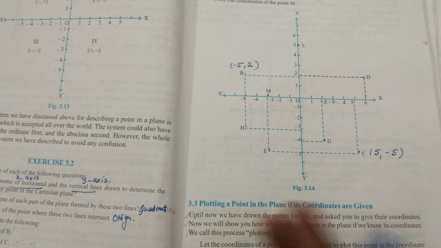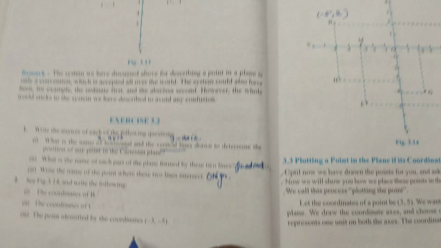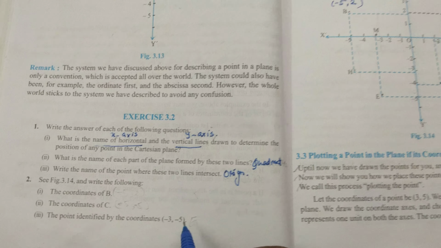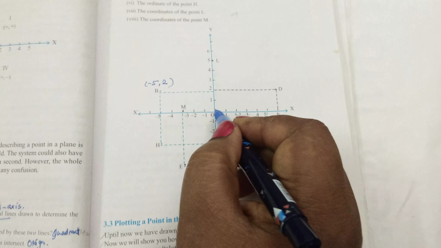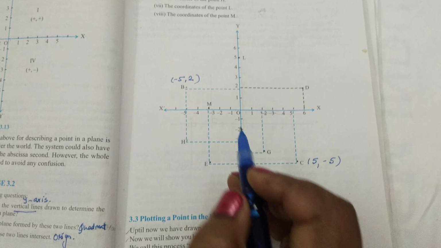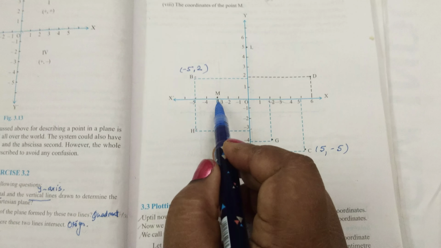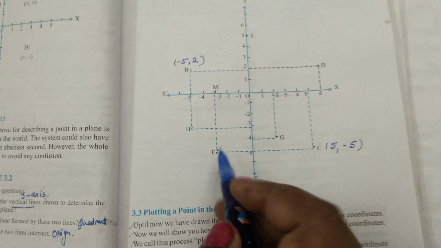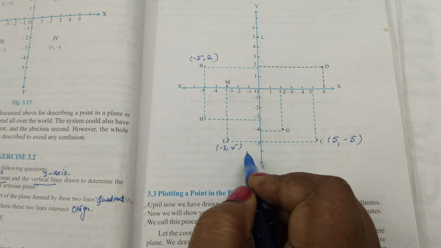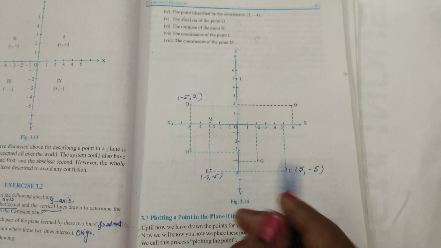Okay. In the same way, you will proceed with the other questions also. Like in question number 3, you have to find out the point identified by the coordinates -3, -5. So let's see, the abscissa part is towards the left of the origin, and it is 3 units towards the left. So it is -3 over here and -5. So what do we find? Here it is -3, -5. So the answer to the third question will be E. Similarly, children, you complete the whole exercise.